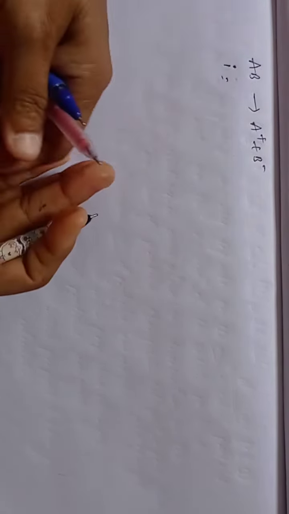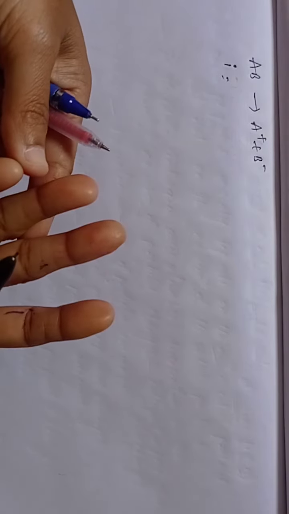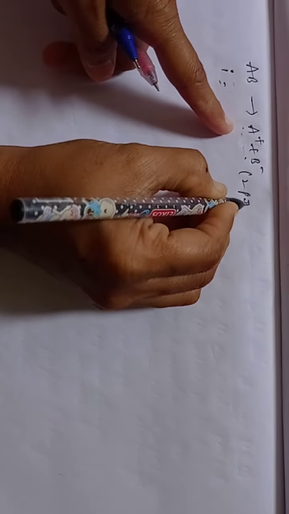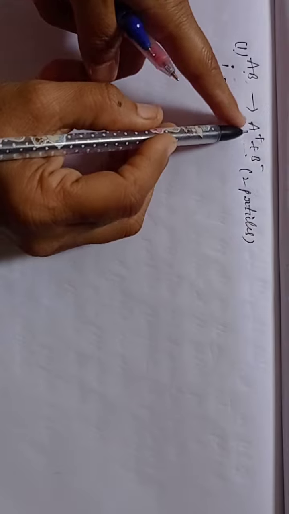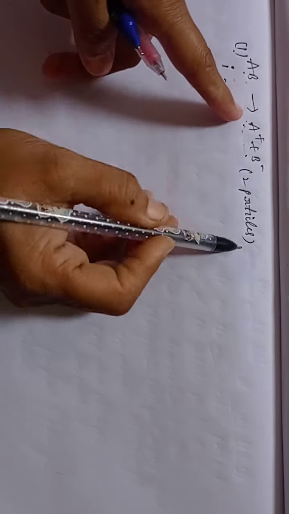See, students, suppose I take the general equation AB, which gives rise to A plus and B minus. That means AB dissociates into ions A plus and B minus. Then what is the i value, students? How to find the i value? After dissociation, how many particles are there? 1, 2. Total 2 particles. Before dissociation, only one particle, AB. After dissociation, 2 particles are formed.